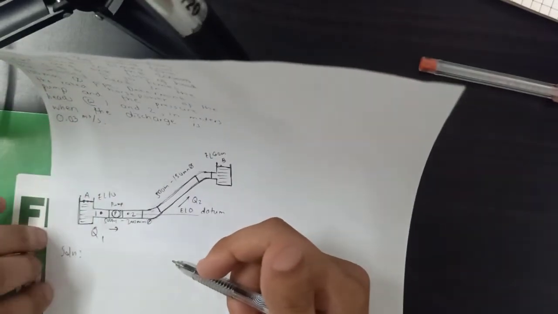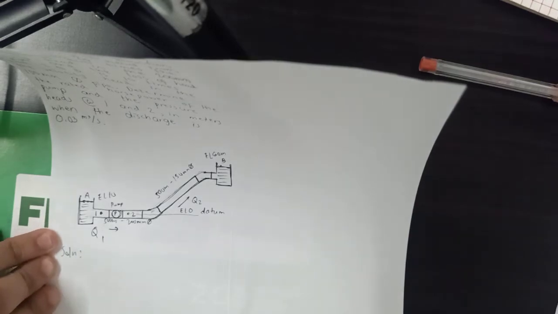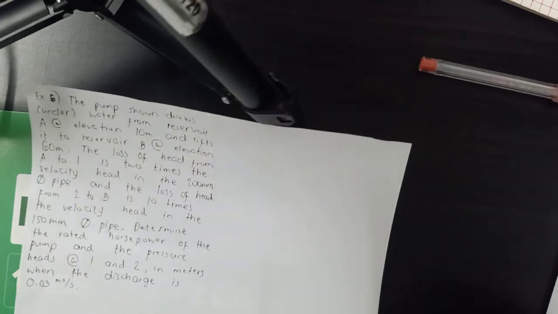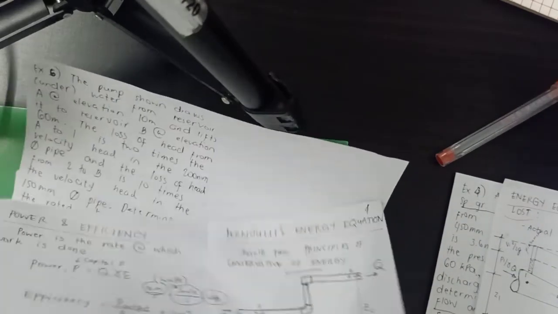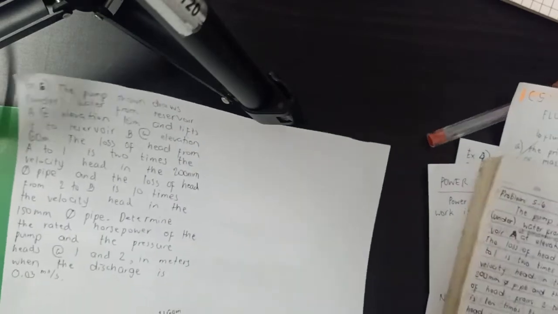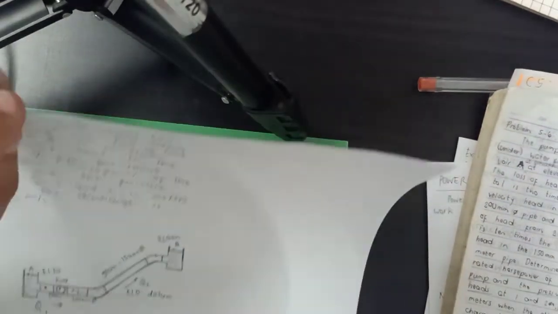Solution. As we have discussed, or as I have already given to you, the formula for horsepower, so that the answer is automatically converted from watts to horsepower, is simply divided by 746.